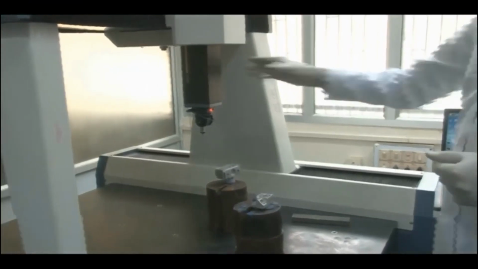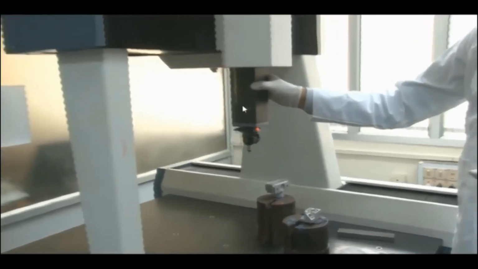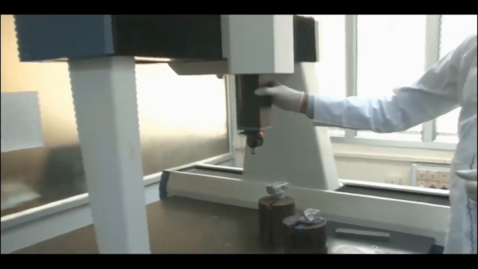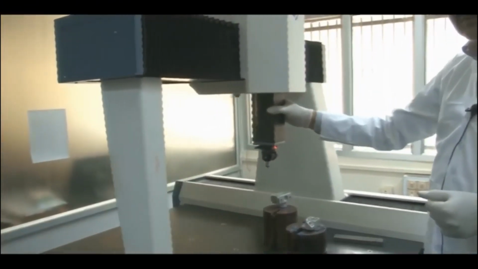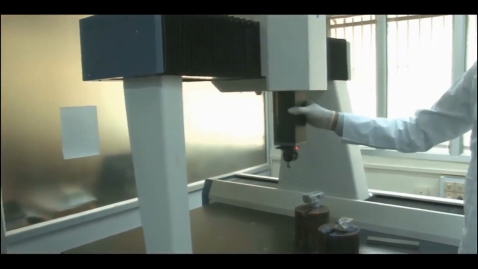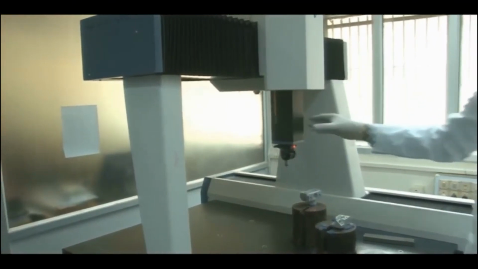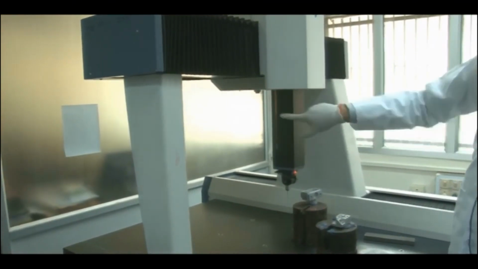There are 3 axes. When I switch on, you can see that the indicator is on. So this is our y axis. When I move in this direction, this is our y axis. This is our z axis.